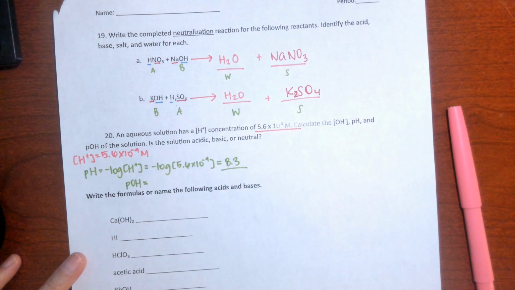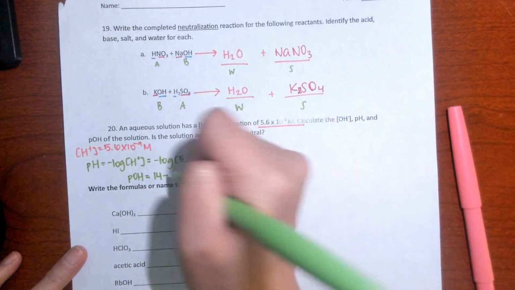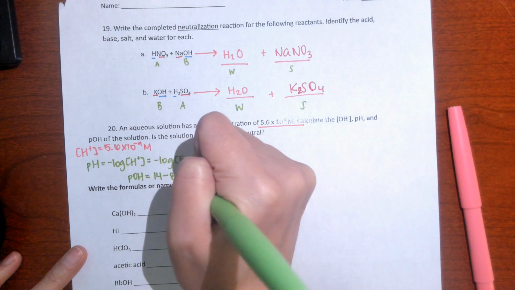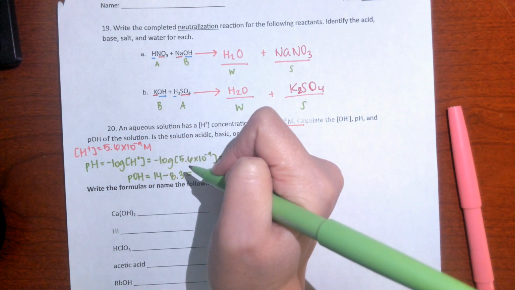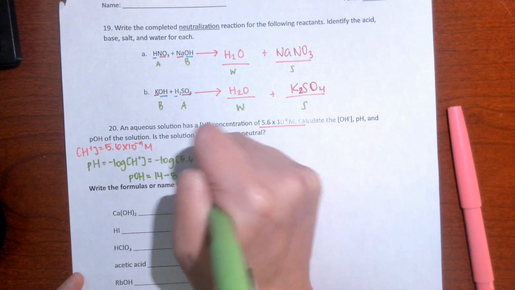I can find my pOH. And my pOH will be 14 minus my pH. So 14 minus 8.3, which comes out to be 5.7.